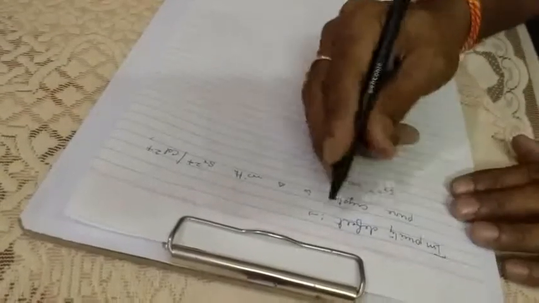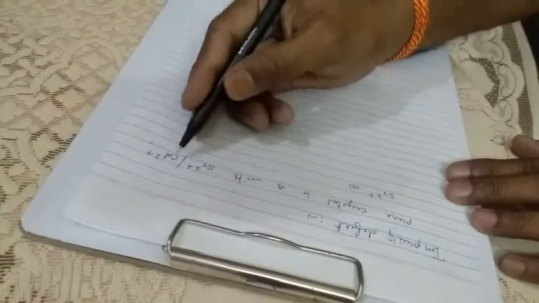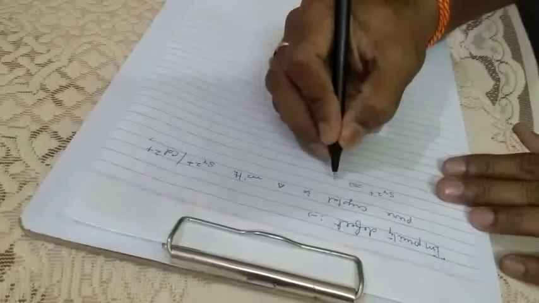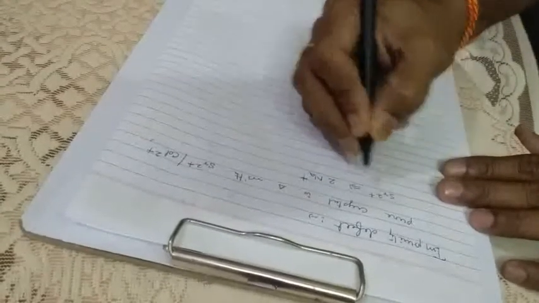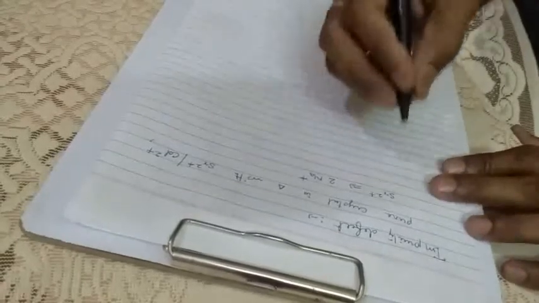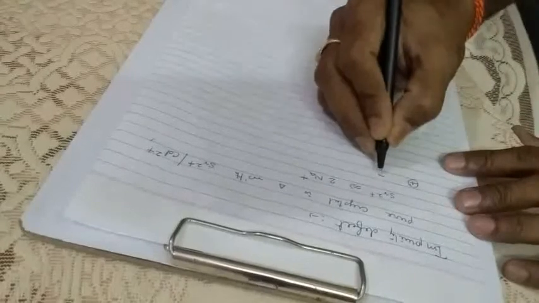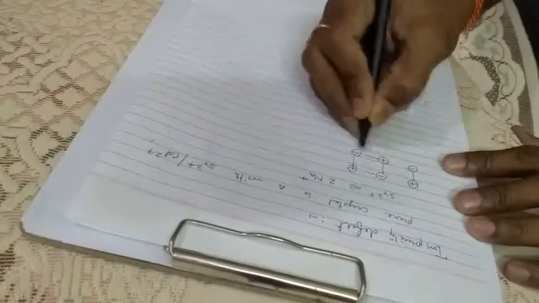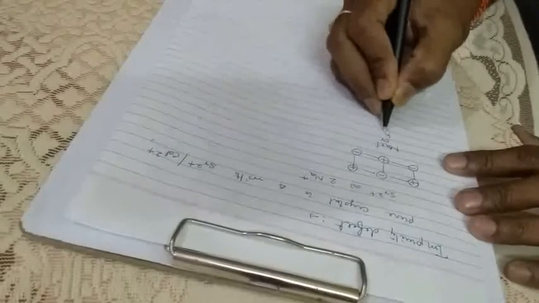Now, impurity defect: a defect in which a pure crystal is treated with strontium or cadmium. One strontium ion replaces two sodium ions, because strontium is bivalent and sodium is monovalent, so there is one vacant space. See, this is a pure crystal of NaCl or KCl.